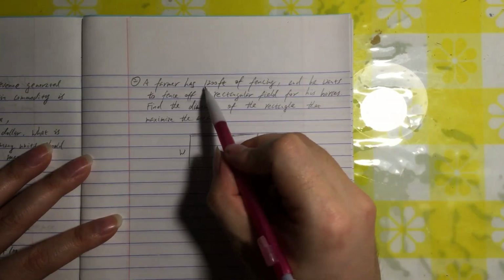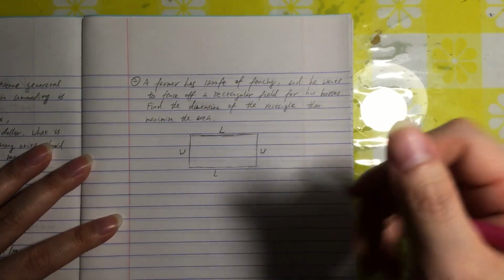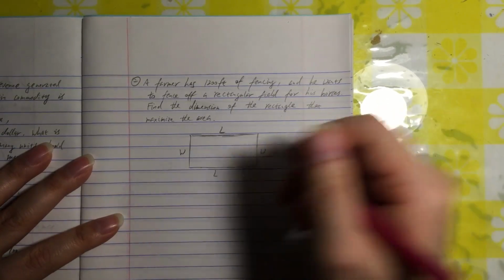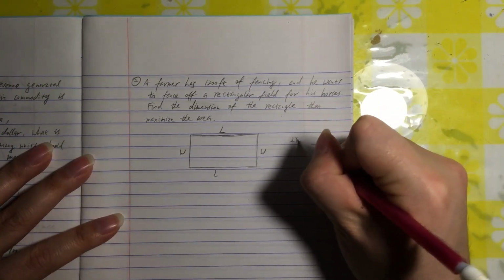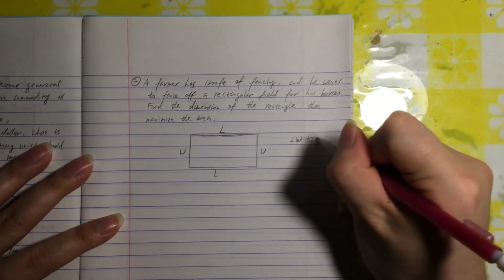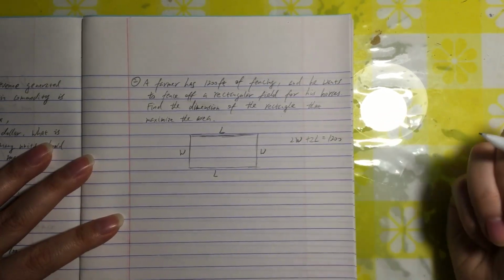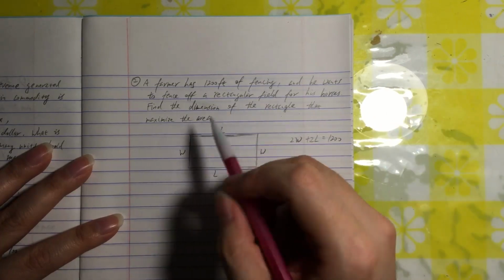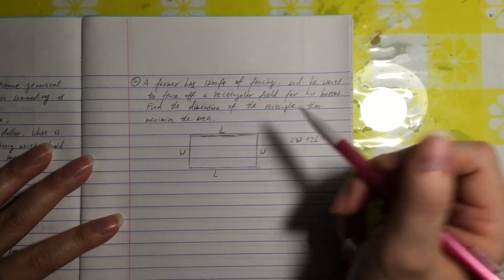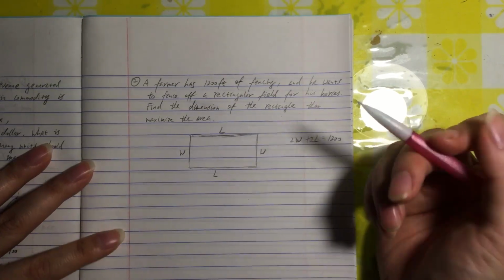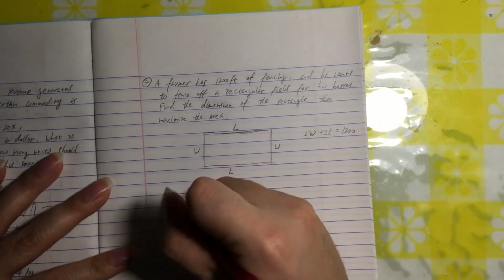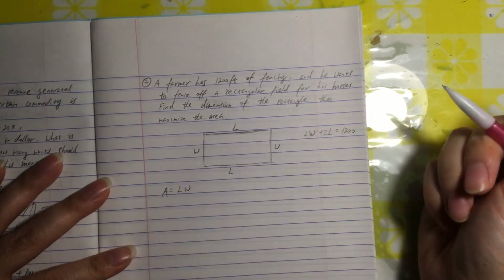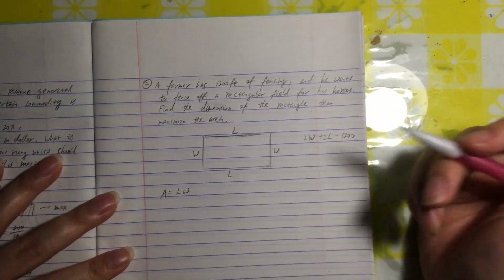Then he has a total of 1,200 feet of fencing, which means the total length of the fence is 1,200, which means twice the width plus twice the length is 1,200. We try to find the dimensions of the rectangle that maximize the area. We know that the area of a rectangle is length times width.